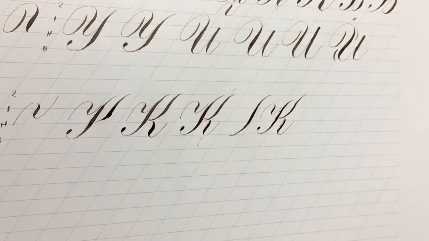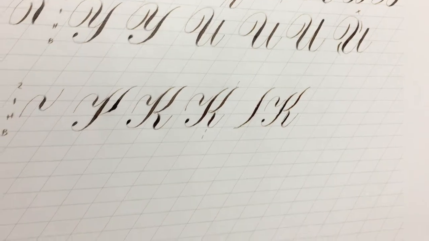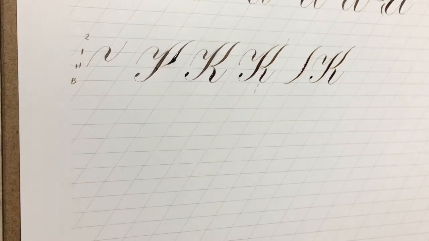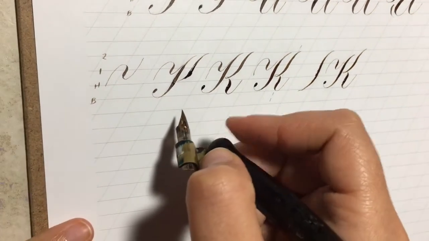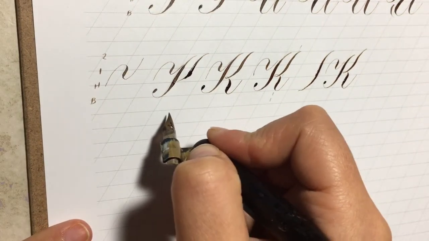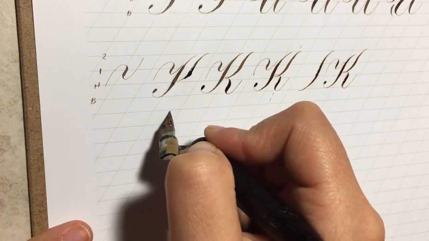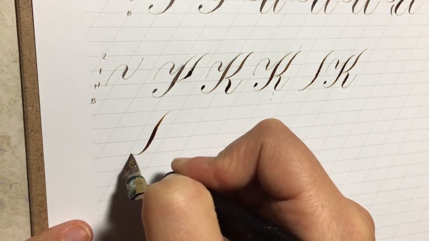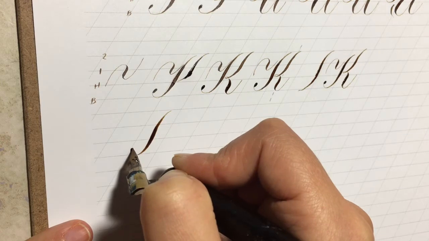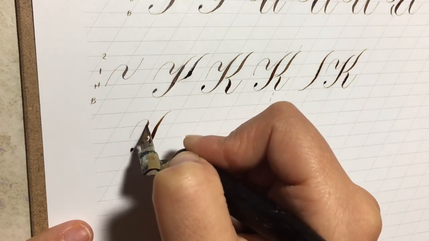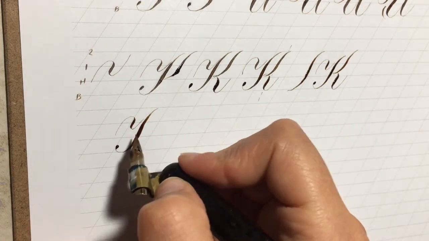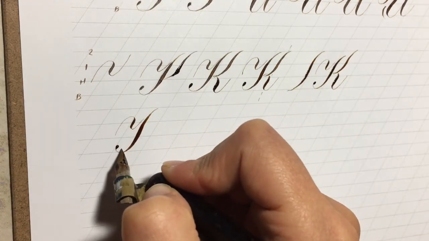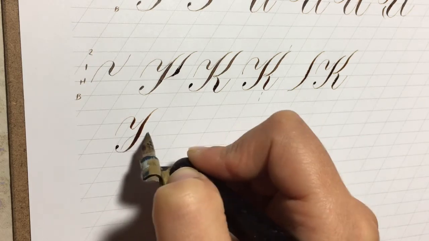Okay, let's move on to the next letter. So the next letter that uses this entry element is the letter H. The letter H also has the universal line of beauty, so it starts the exact same way as the K. Okay, I'm gonna draw the next couple strokes and then I'll explain.